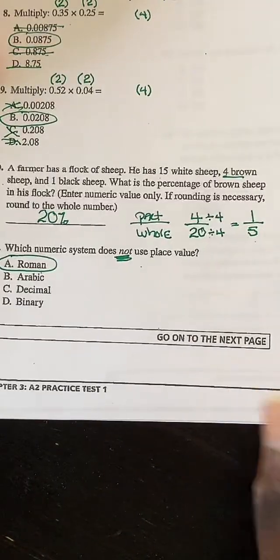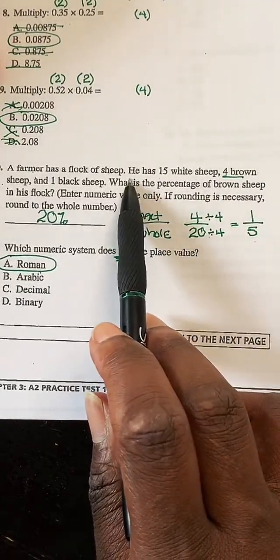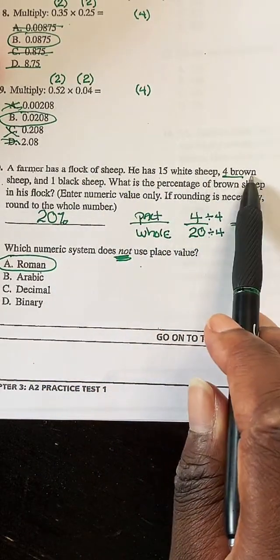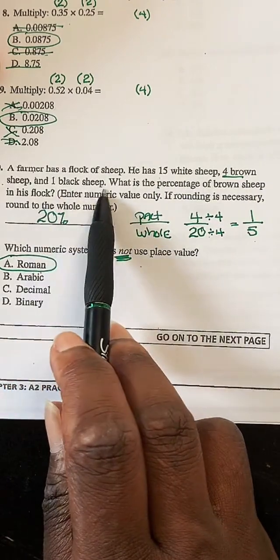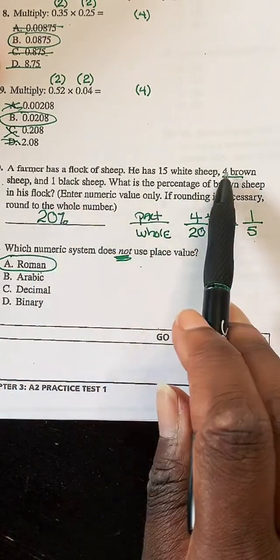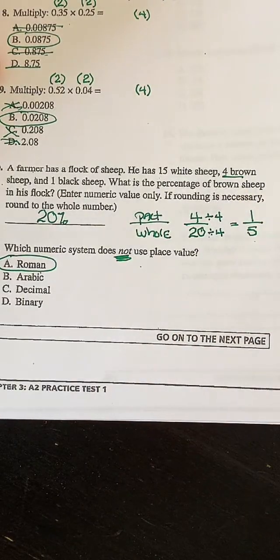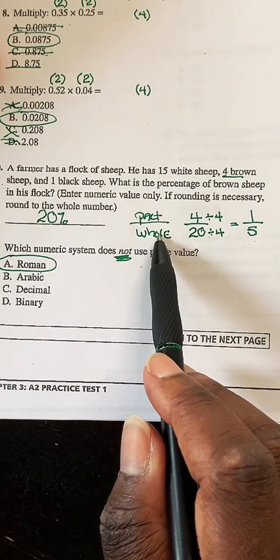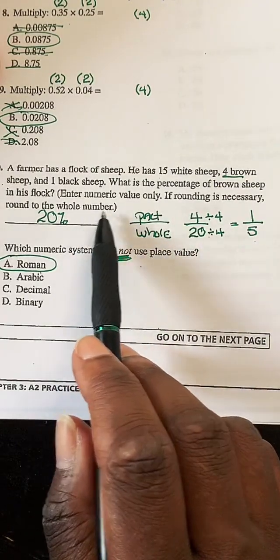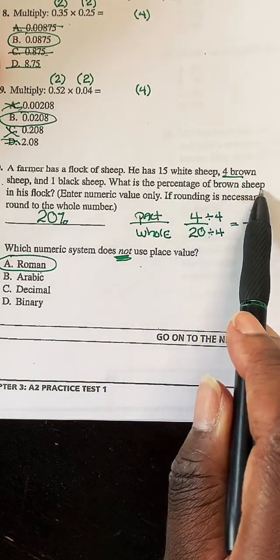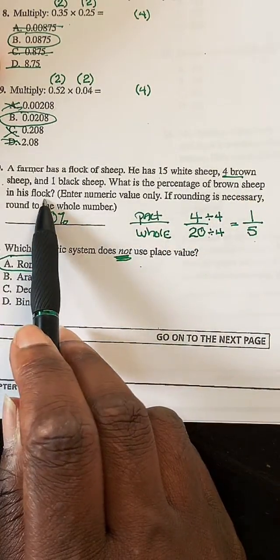All right, so we understand that the flock of sheep had 15 white sheep, 4 brown sheep, and 1 black sheep. Anytime we're doing something like this, it's almost like you're doing a probability type thing. It's going to be part over the whole. They want to know what is the percentage of brown sheep in his flock.